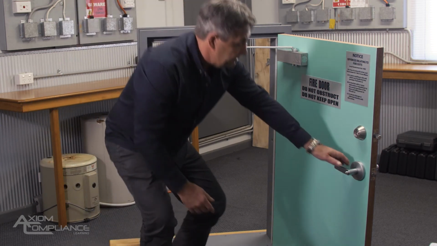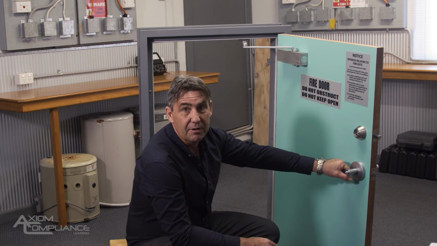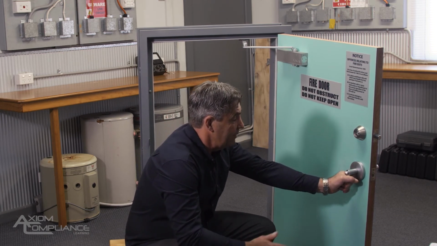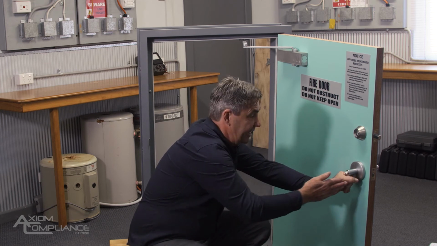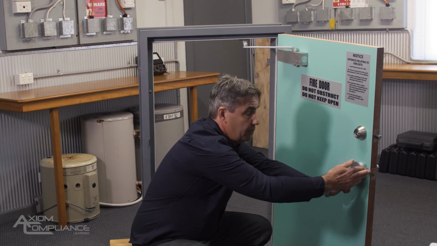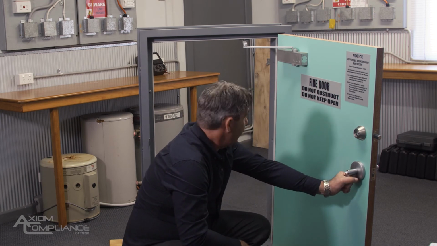The reason for that is that when I'm trying to exit a door, my hand can become a block if it hits the side of the door frame. So I need a space there. So it's important that we check that.